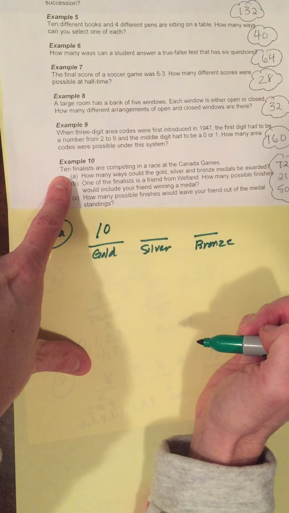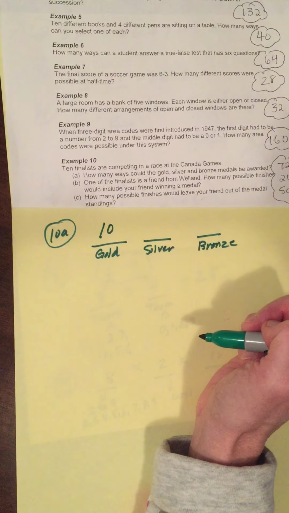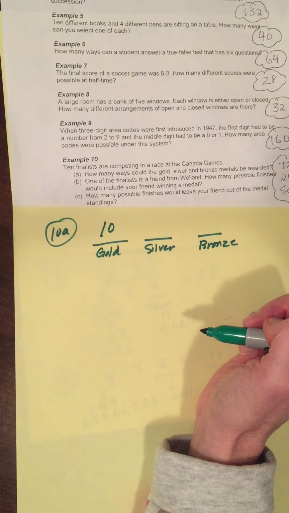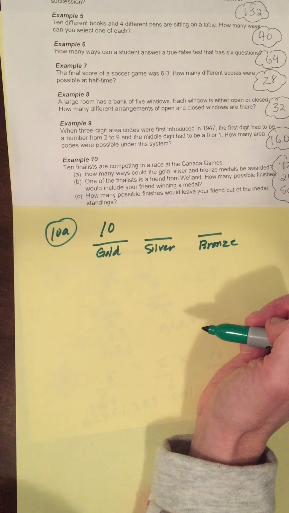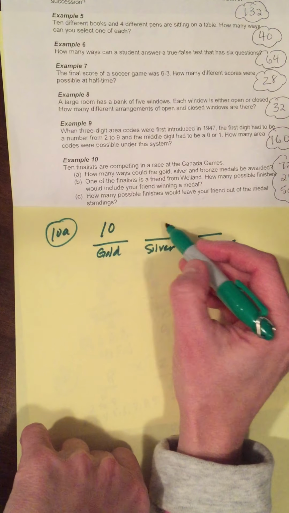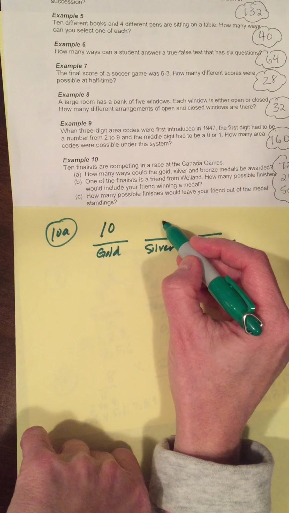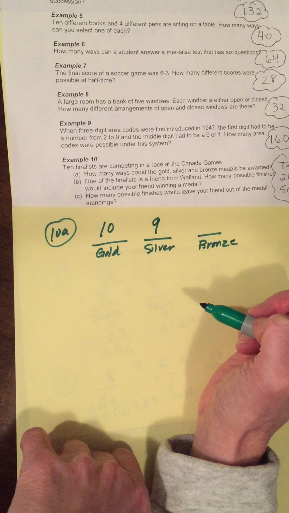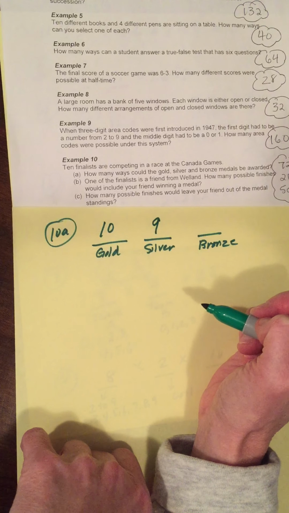10. That winner crosses the finish line. I give him or her the gold medal. How many runners are now coming at me that have the possibility of winning silver? 9. That person crosses the finish line. I give them their silver medal.